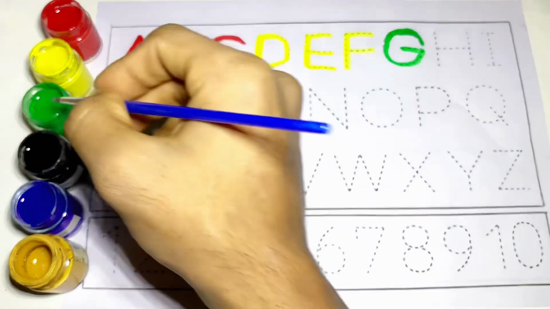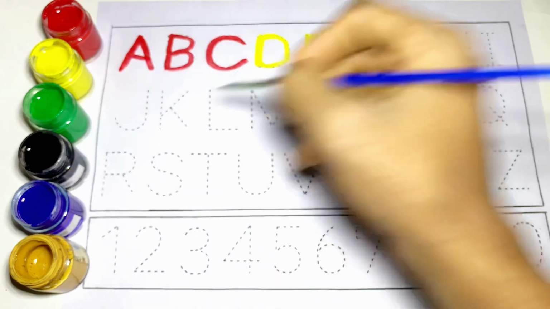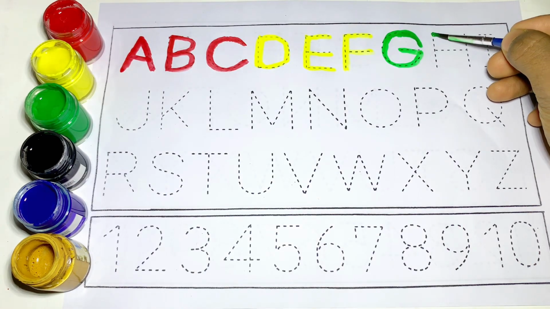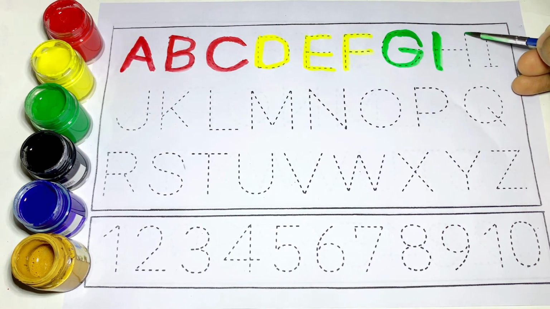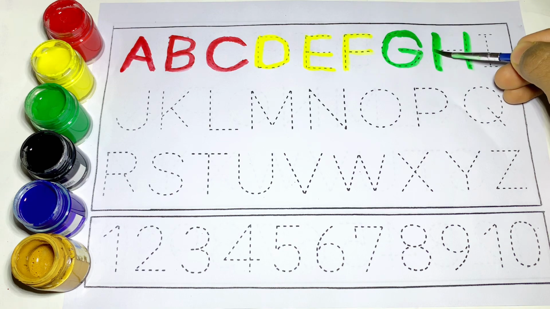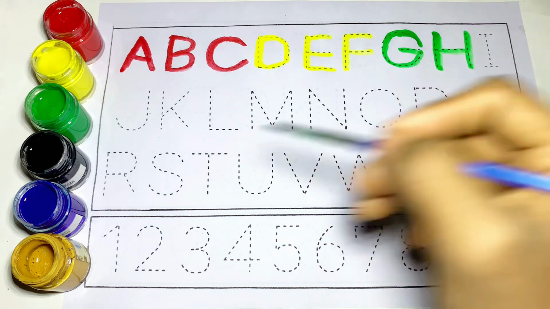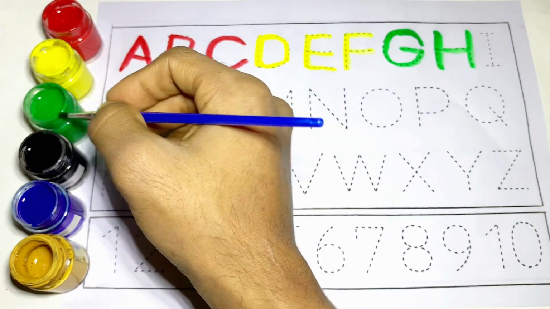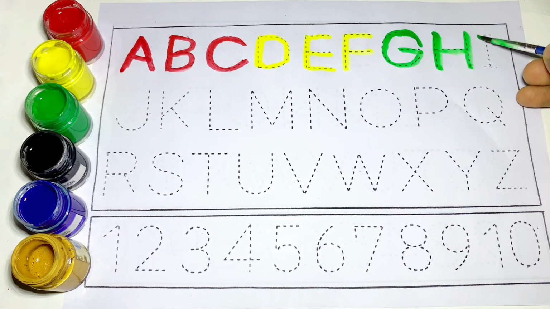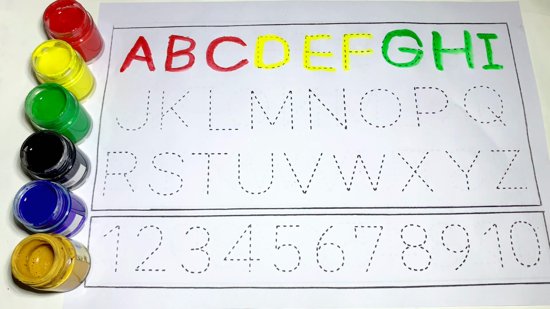Kids, again use green color and draw H. H for hen, H for helicopter. Kids, now draw I. I for ice, I for ice cream. Kids, now draw J.